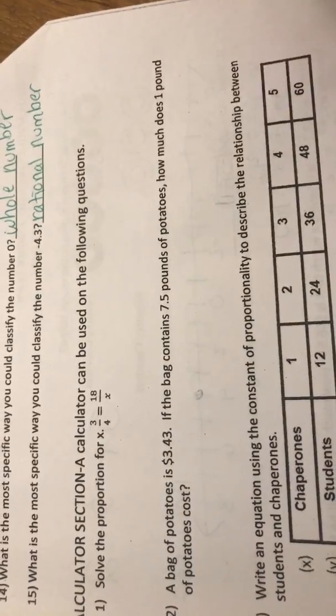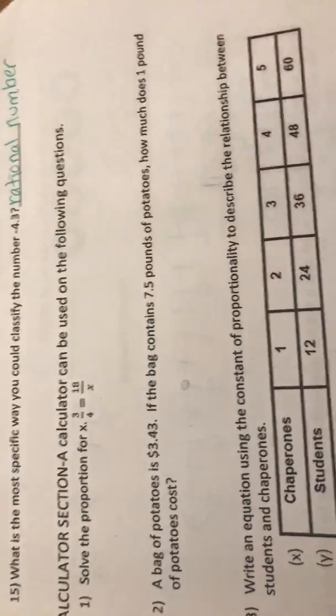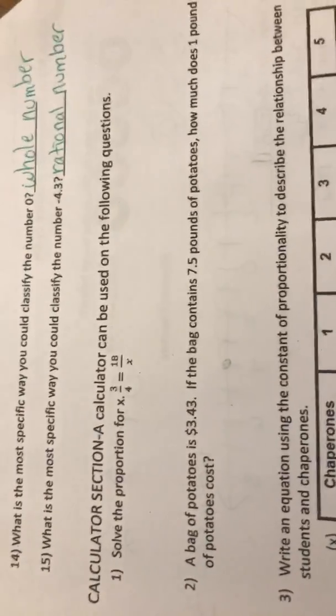This is the first semester exam calculator section for Mrs. Blum's first semester exam.